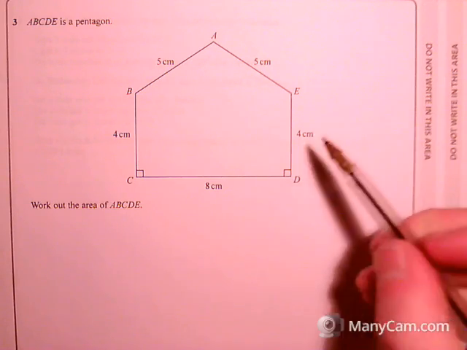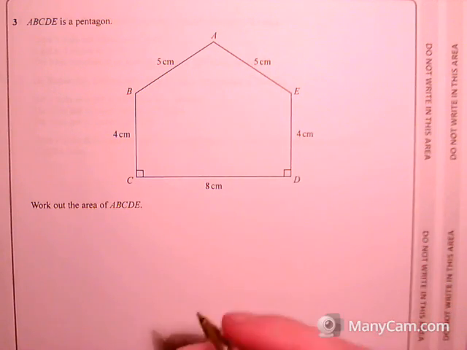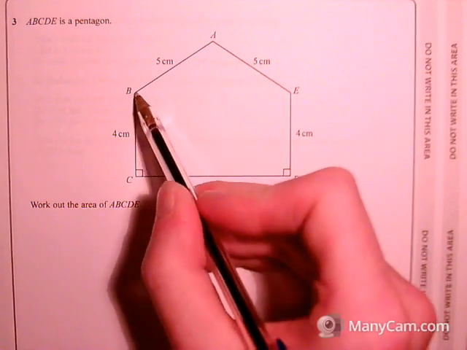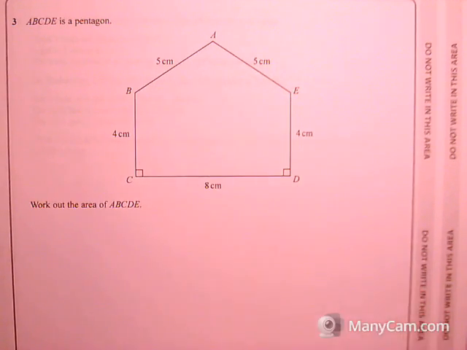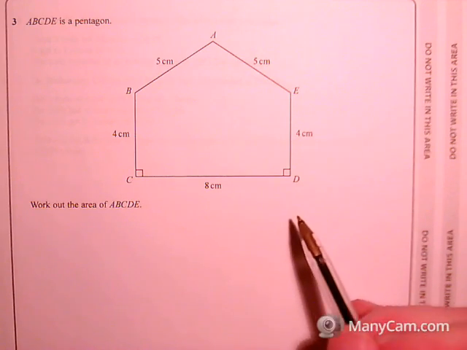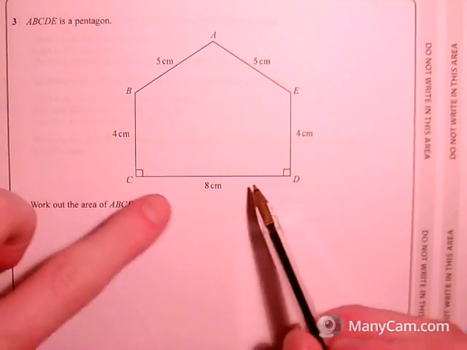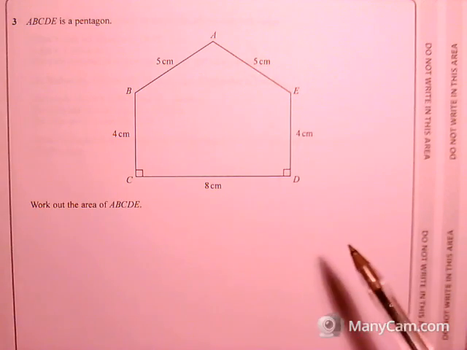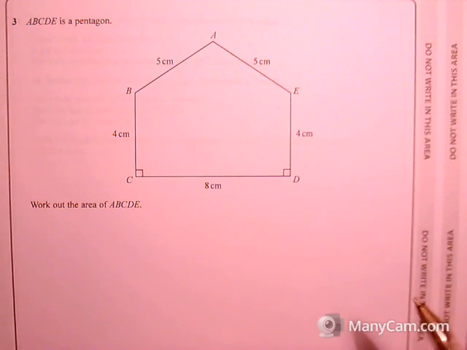Quite a few of you thought that this was a regular pentagon and used the formula n-2 times by 180 to find out these angles and did some splitting up technique. However, this isn't a regular pentagon because not all of the sides are the same length and not all of the angles are the same, so we cannot use that at all. What we need to do is to split it up into different shapes that we know how to work out the area of, and then add those areas together.